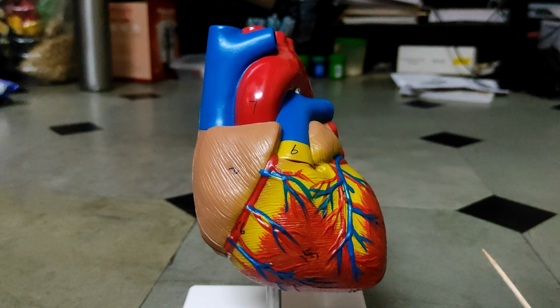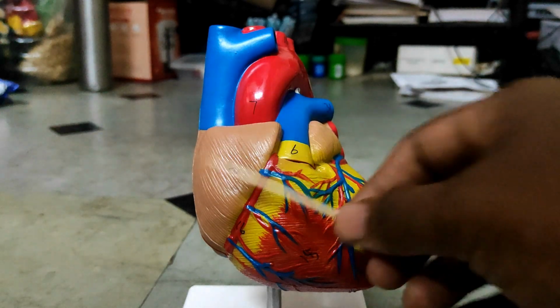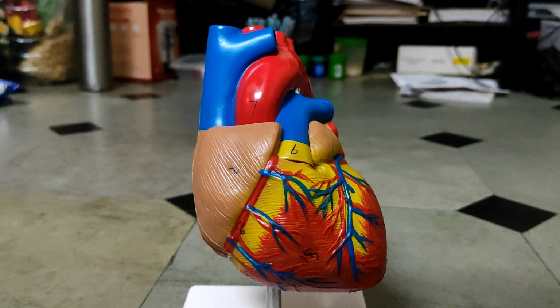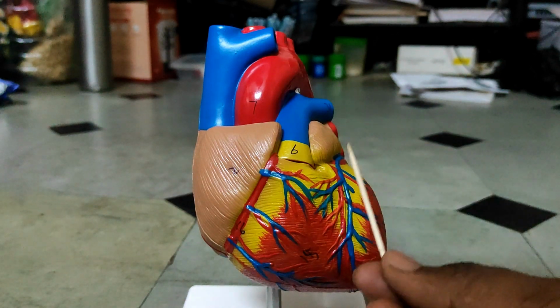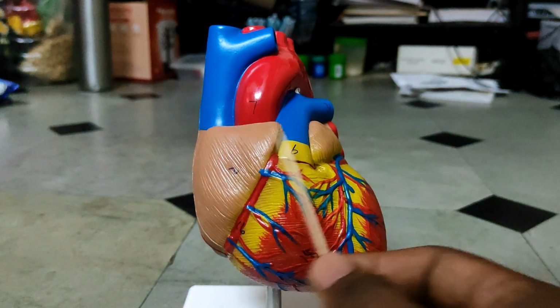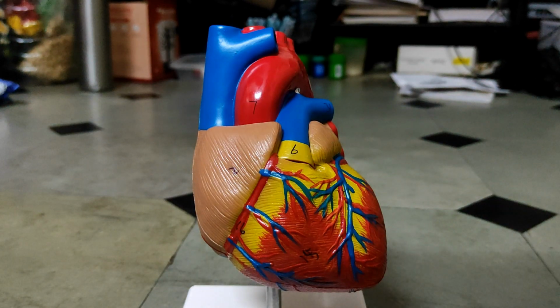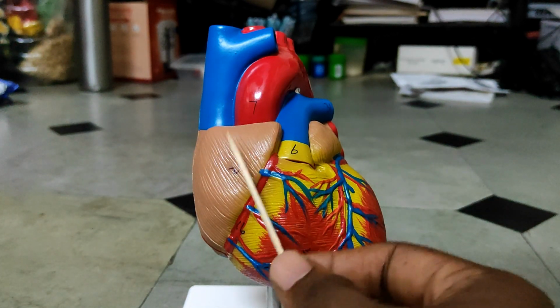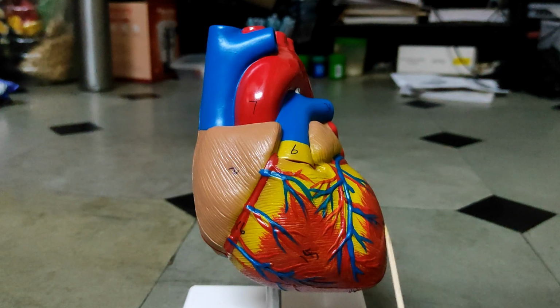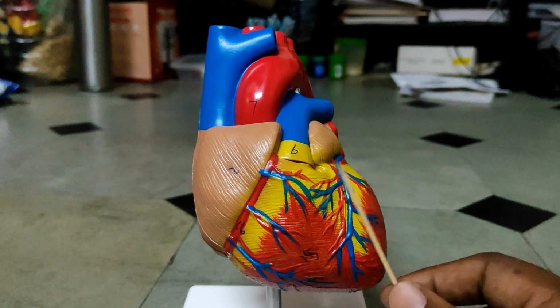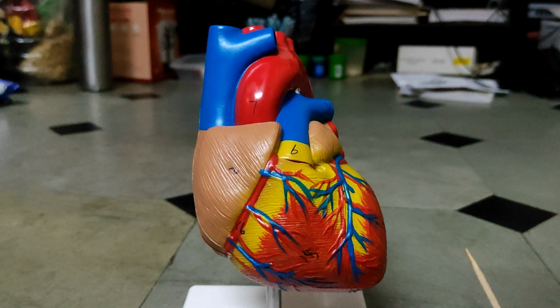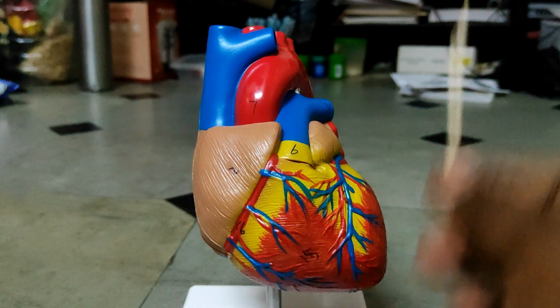The heart is placed obliquely, behind the body of the sternum and adjoining parts of the costal cartilages. So the sternum is in front and the heart is behind, with the help of the costal cartilages, that is the ribs. One third of the heart lies to the right and two thirds to the left. You can see the heart is bending towards the left region. The maximum part of the heart is towards the left and the minimum part is towards the right.